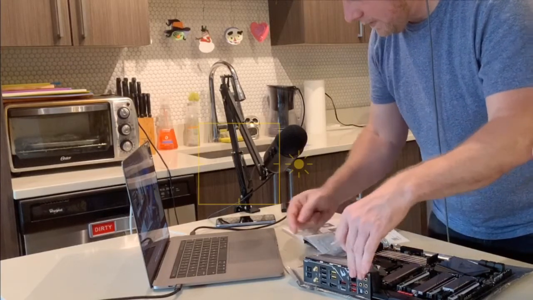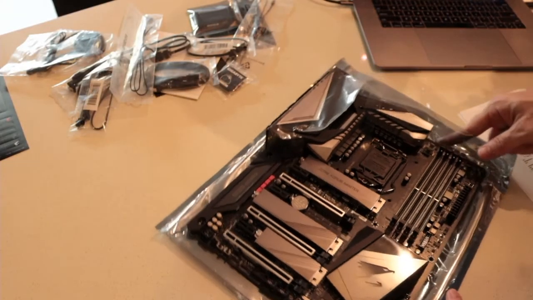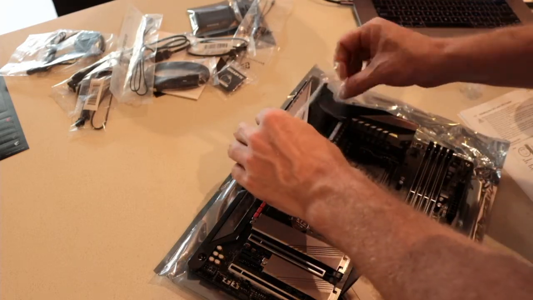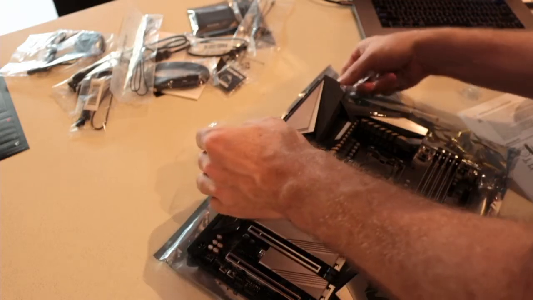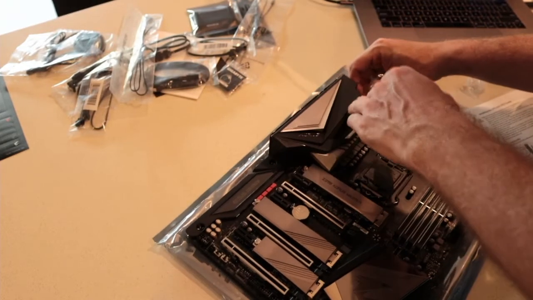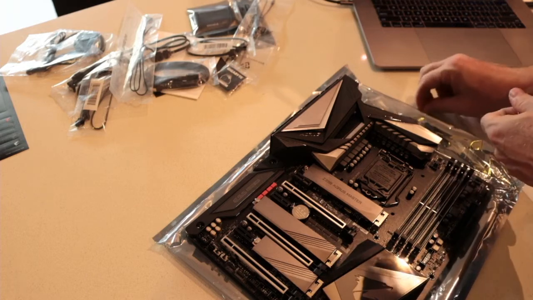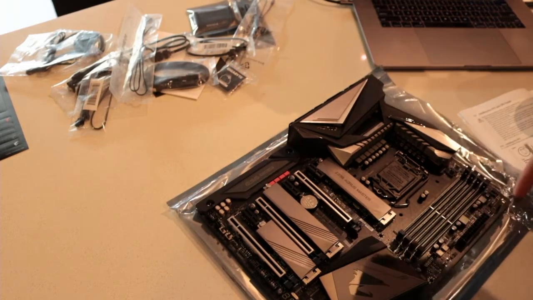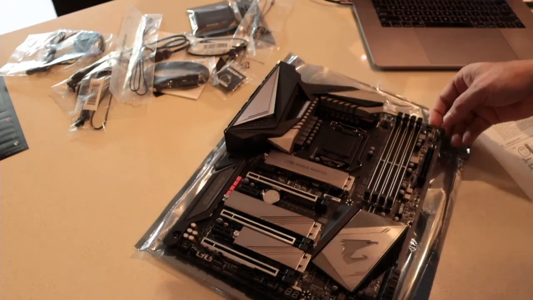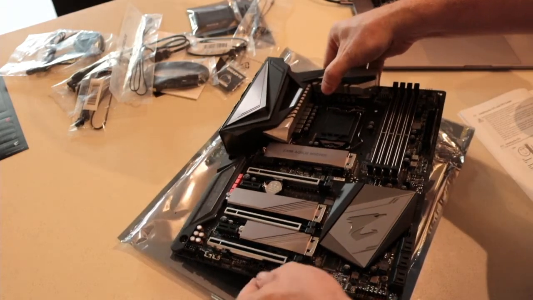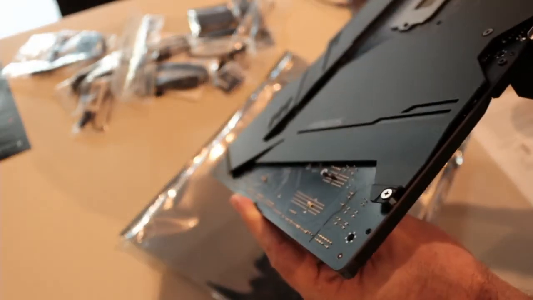I guess I'll give you a... Get used to these. Man, there's plastic everywhere. What if I miss a piece? Oh, that's not it. Okay. Beautiful. Beautiful board, huh? That's a beauty.